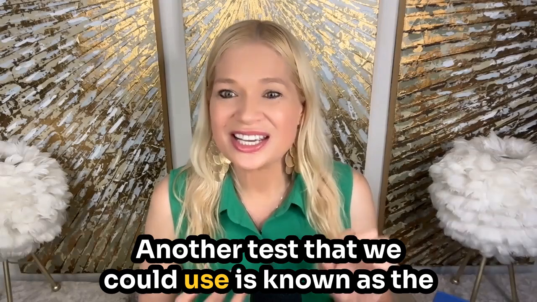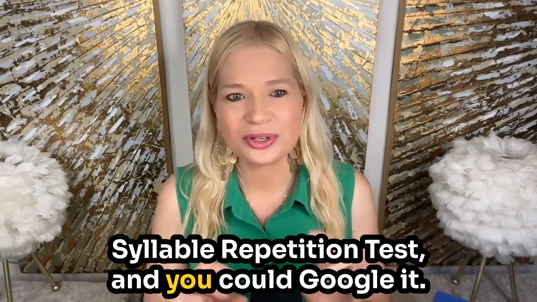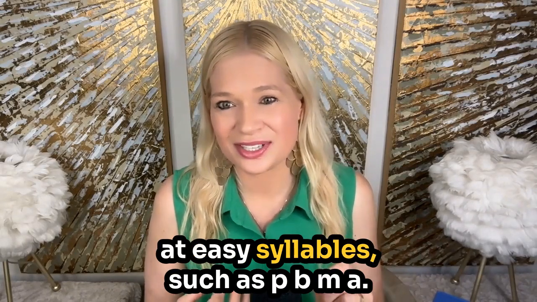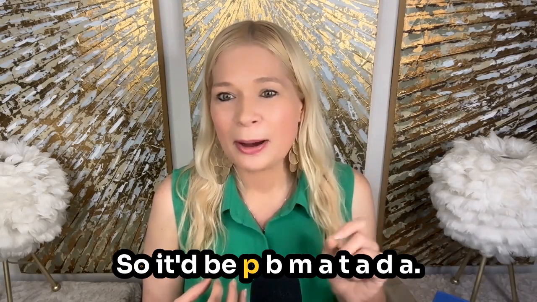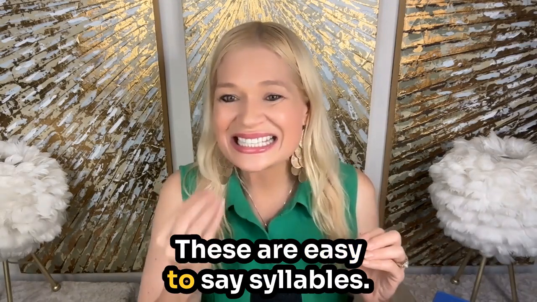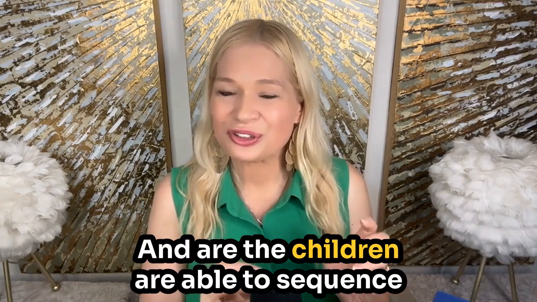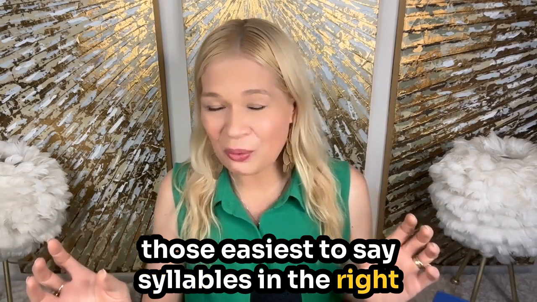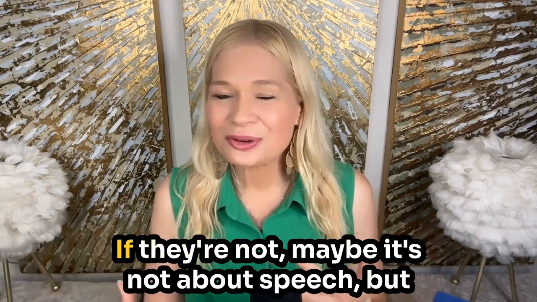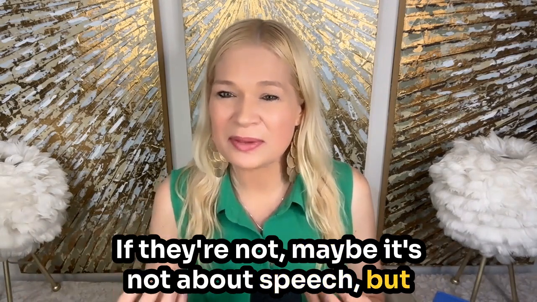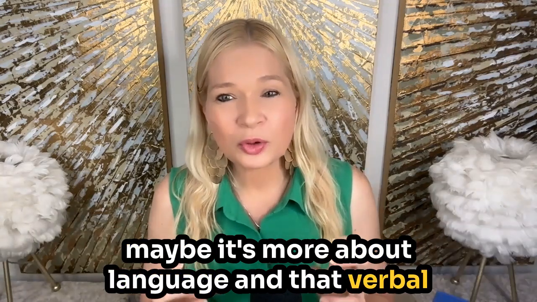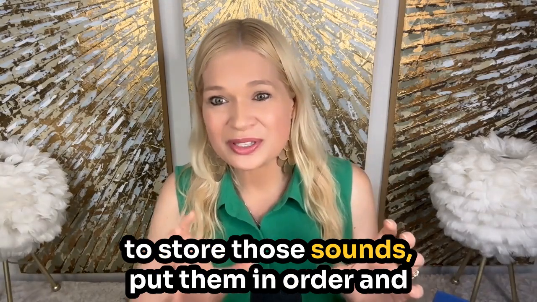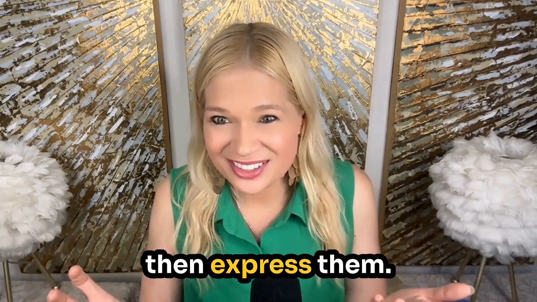Another test that we could use is known as the syllable repetition test, and you could Google it, it's free. The syllable repetition test looks at easy syllables such as pabama. So it'd be pabama tada. These are easy to say syllables. And are the children able to sequence those easiest to say syllables in the right order and express them? If they're not, maybe it's not about speech, but maybe it's more about language and that verbal working memory, in the sense of the ability to store those sounds, put them in order, and then express them.